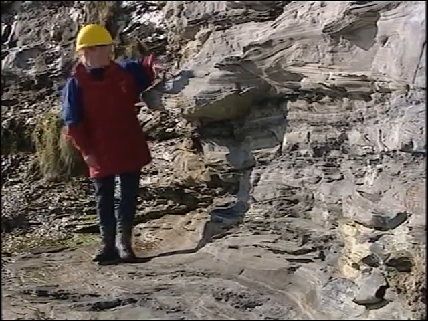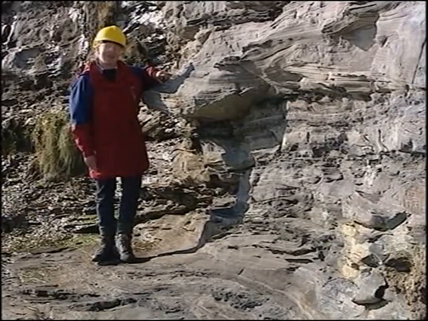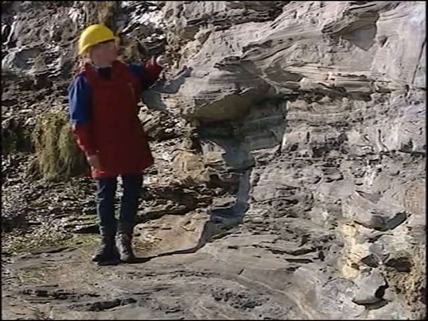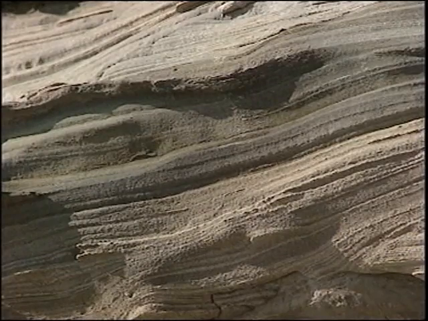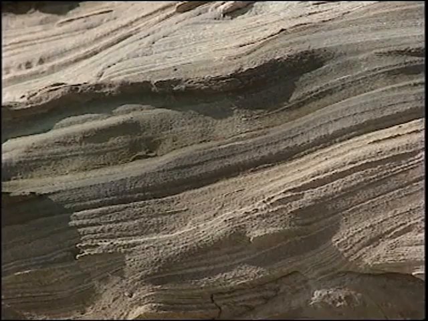Also, what we have here is actually a sandstone. There's hardly any mudstone in it at all. And the third observation that we can make is that there's hardly any burrows in this. So there's no chance for the organisms to rework the sediment.